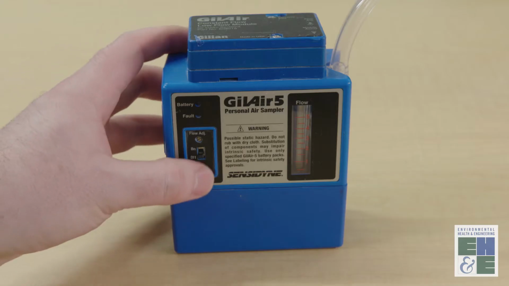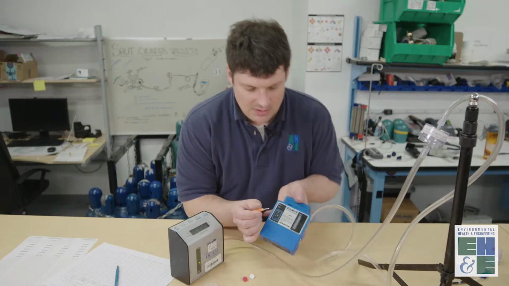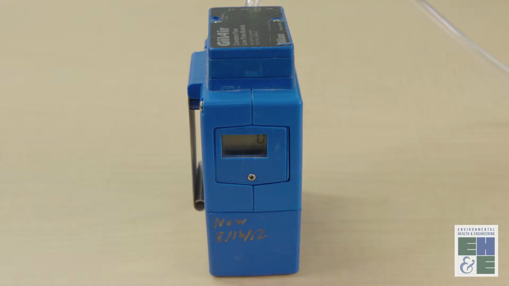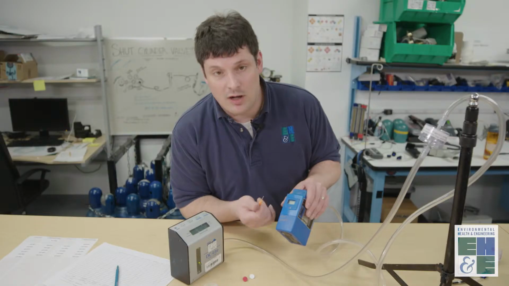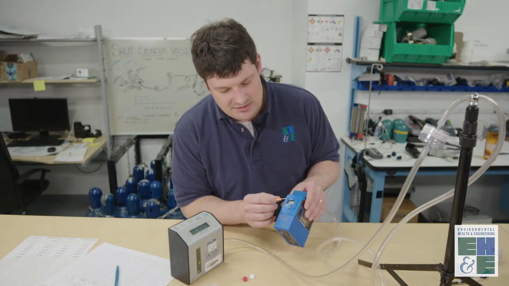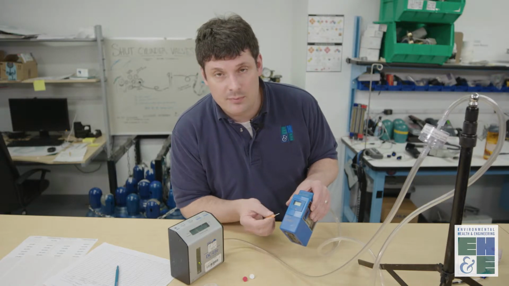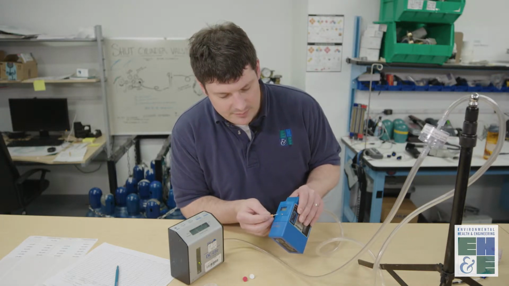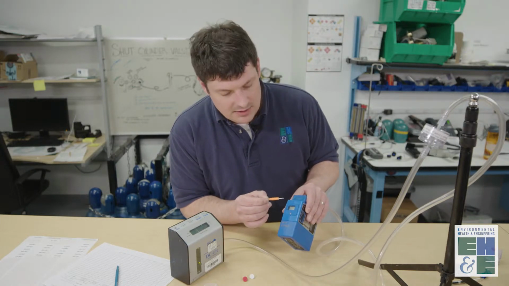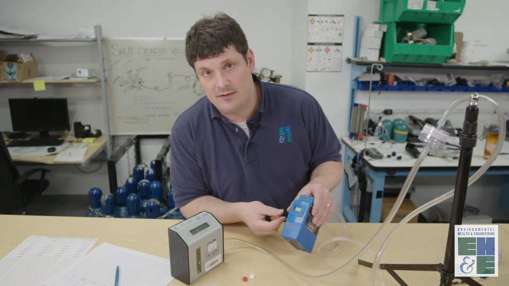The pump turns on just with this switch right here. It's also important, we have a timer here that will count up from when it was started. So if you ever had a situation where the pump fails before you collect the sample, you can actually go back and get the elapsed time from this timer so you can know the actual time that the sample was collected.